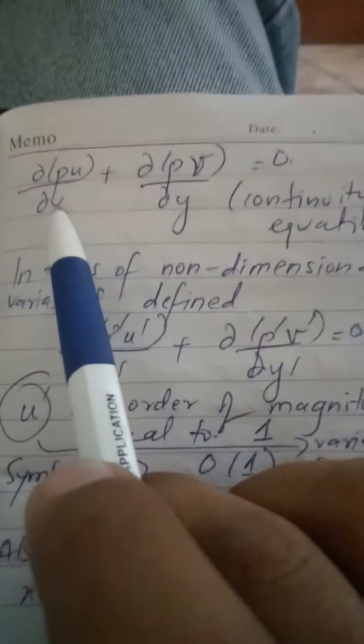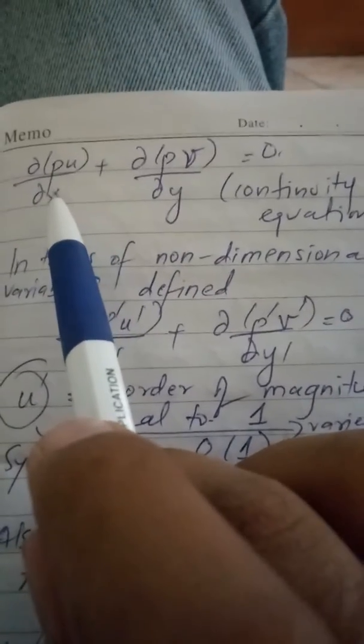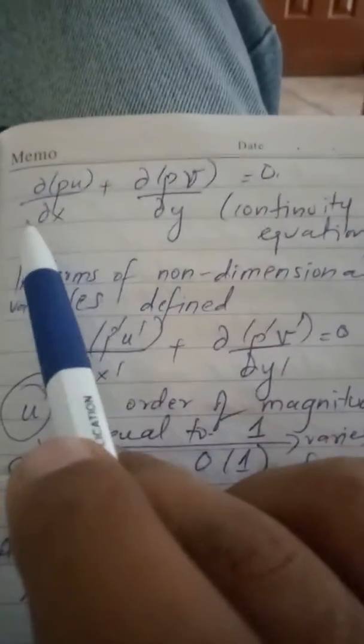For example, the continuity equation is the derivative of, in terms of momentum, density into u, which is velocity. You have to multiply density with velocity to get the momentum. So let's see, for example, it is rho.